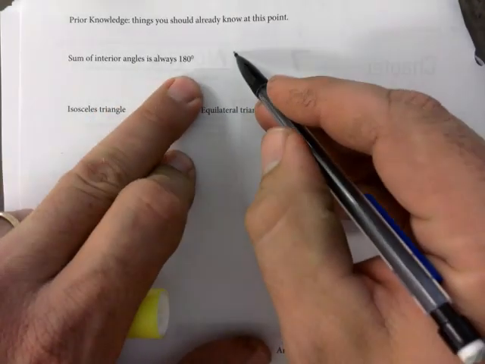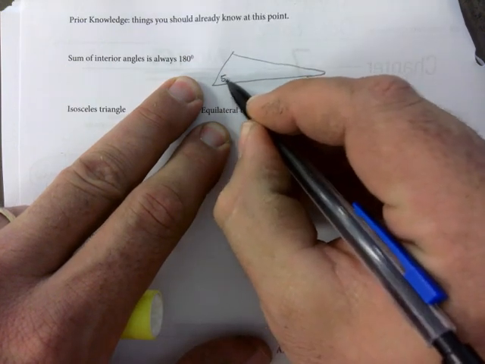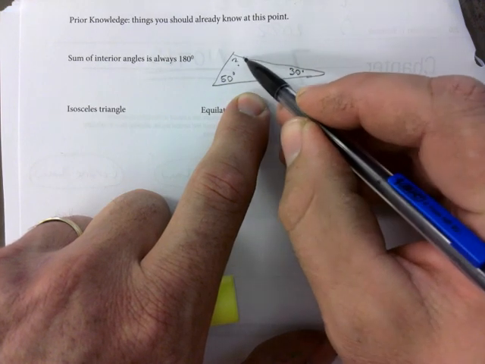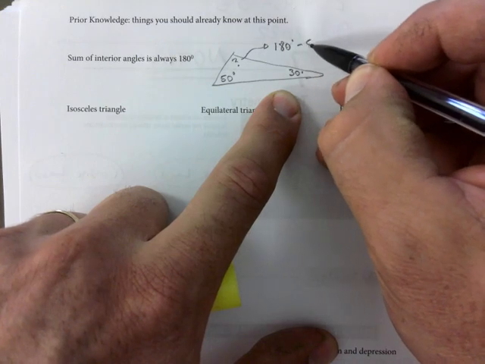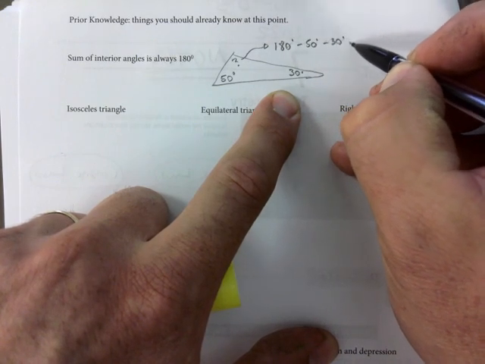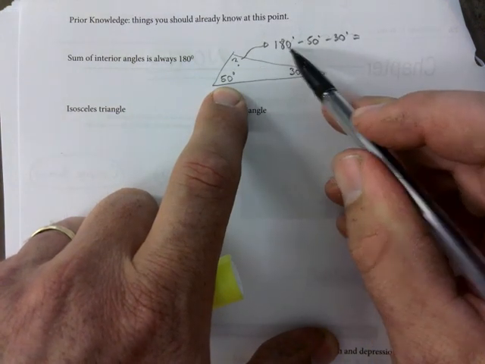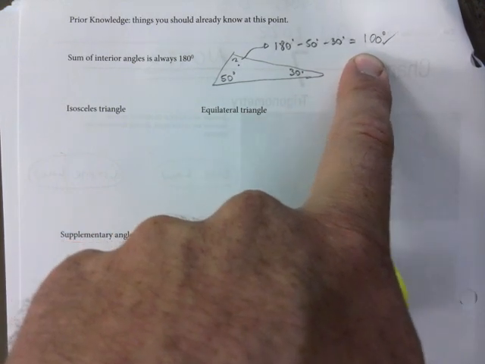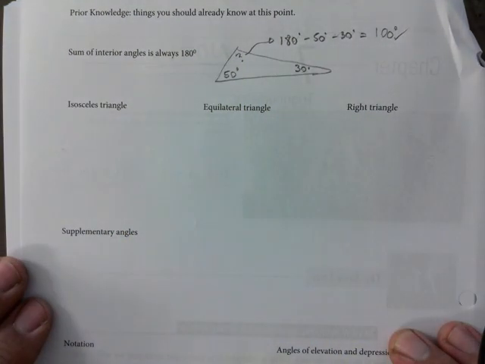Why is that so important? Because if I have a triangle like this, right, and I know that this is 50 and this is 30, then this is the one that's unknown to me. I will always just go 180 minus 50 minus 30. And what is that? In this case, 80 take away from 180. You're left with 100 degrees. So you can easily find a third angle if you know that property. Okay.